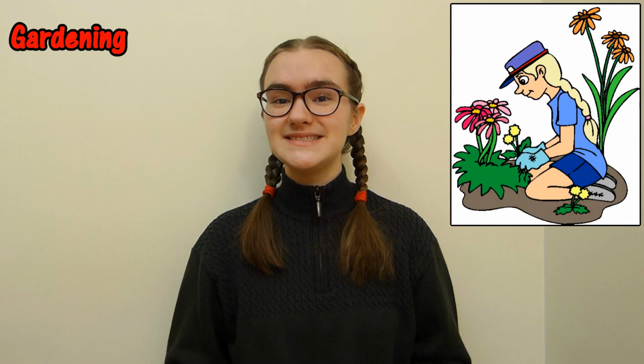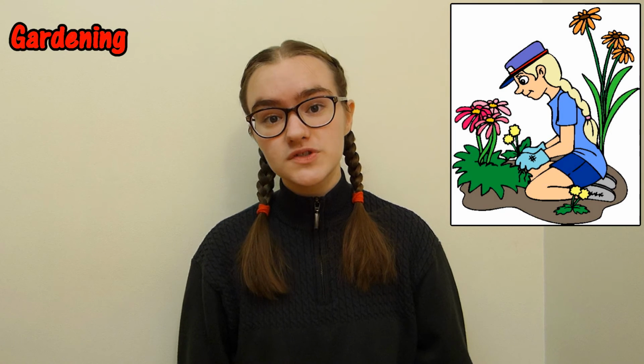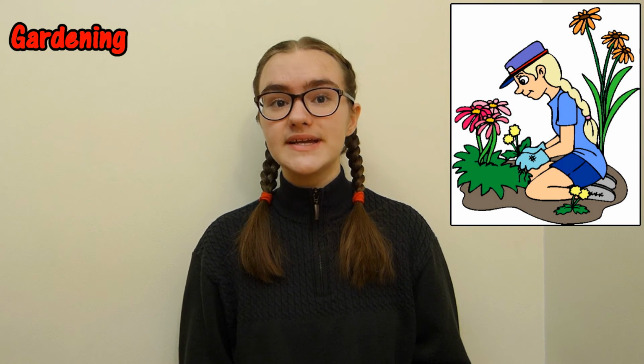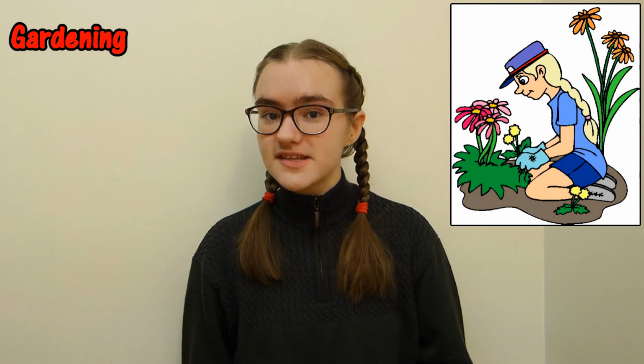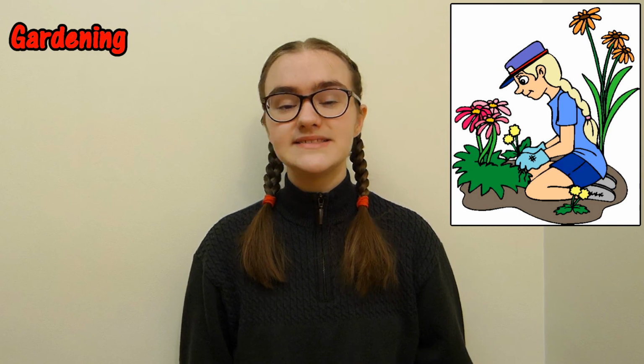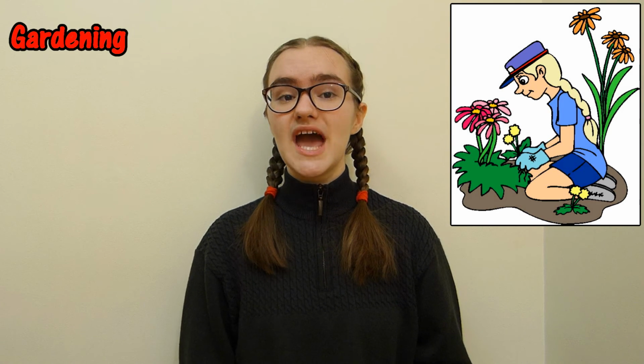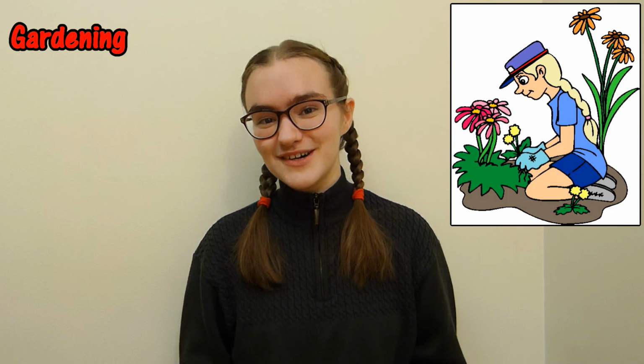Gardening. You can plant flowers, vegetables, or herbs and maintain your garden by watering it, pulling out the weeds and feeding it with fertilizer. We have a garden in our house and I help my mother water the plants in the summer. We have 2 apple trees, 1 plum tree, some strawberries, courgettes, gherkins and tomatoes.